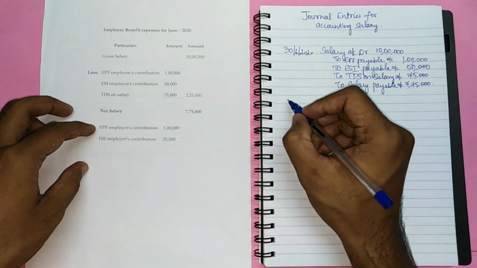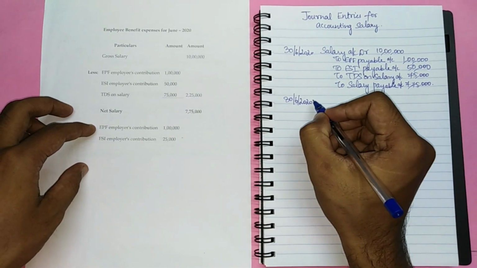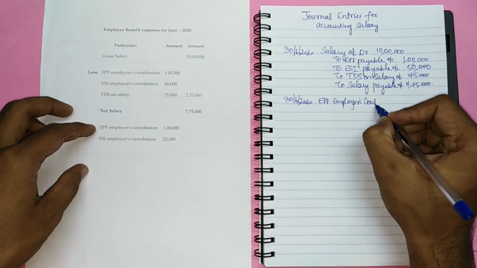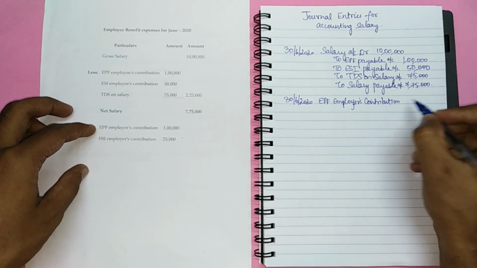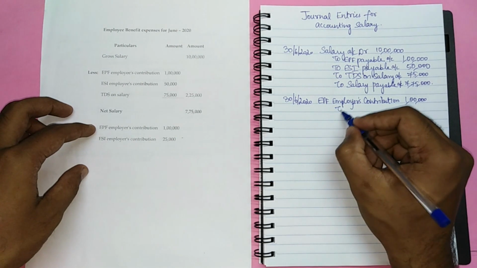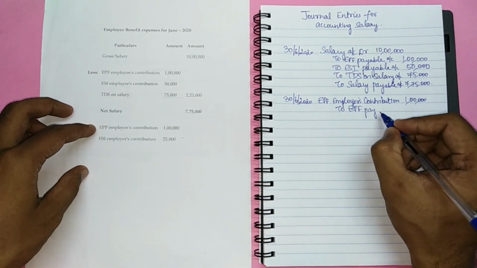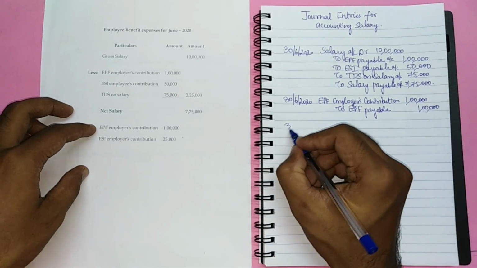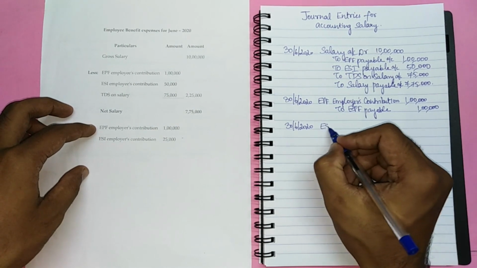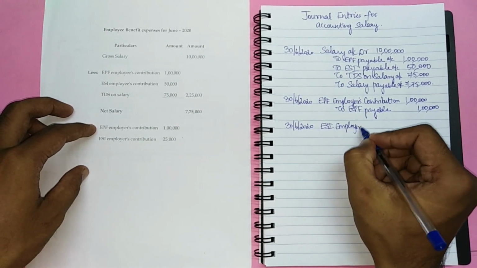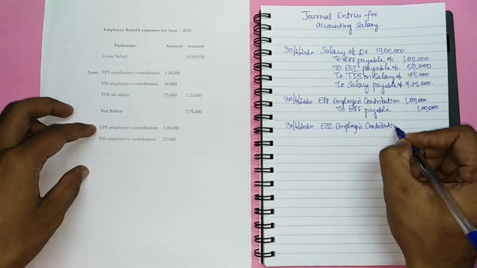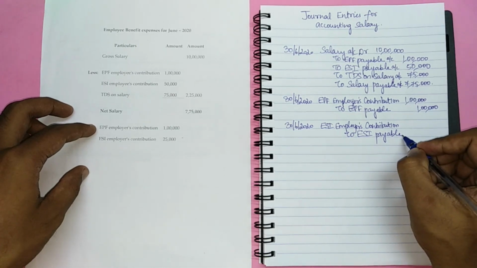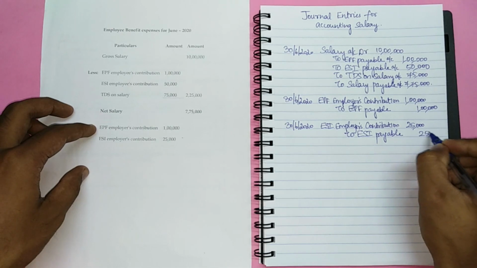The resulting entries would be on 30th June 2020, EPF employers' contribution 1 lakh, to EPF payable 1 lakh, and on the same day, ESI employers' contribution to ESI payable rupees 25,000 and 25,000.